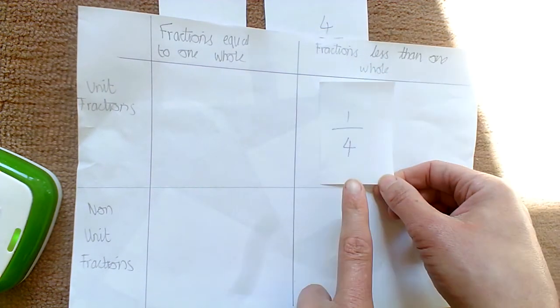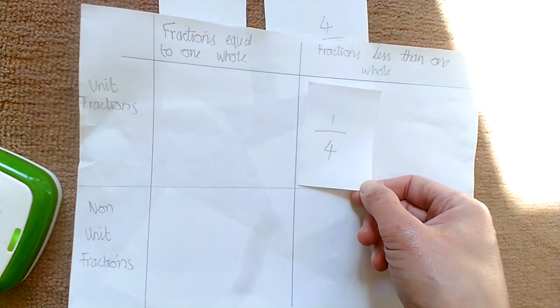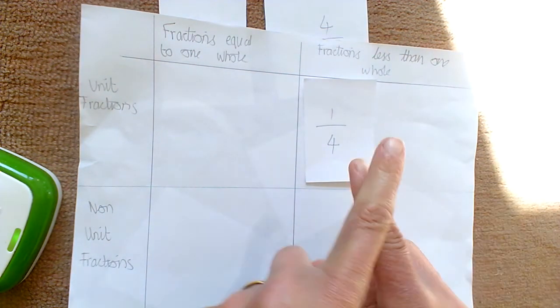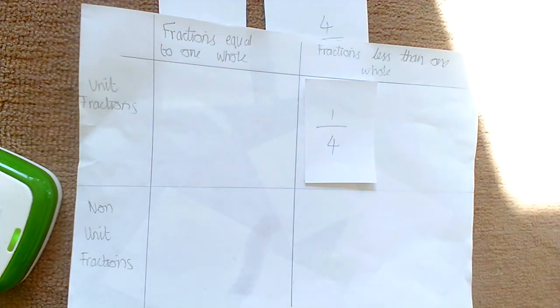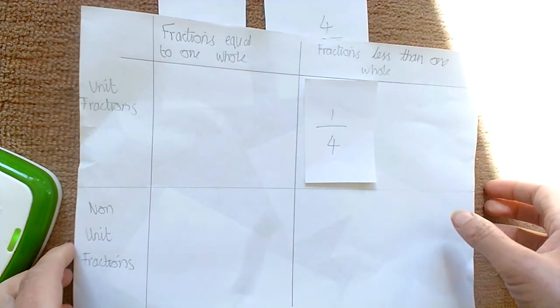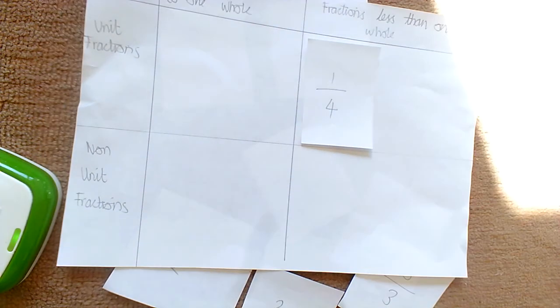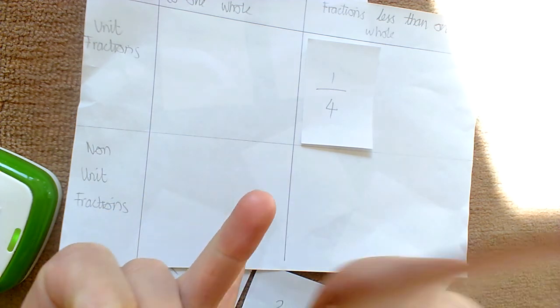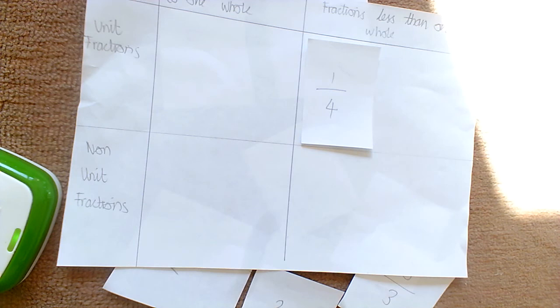You don't need to cut them out if you don't want to. You can write them in if you wish. But by the time you finished, you should have filled this in somehow. You don't have to fill in every single box. And then you can explain to me how you know what a whole fraction looks like. So I know what a unit fraction looks like. I know what a non-unit fraction looks like. I want to know what a whole fraction is. Can you explain that to me?